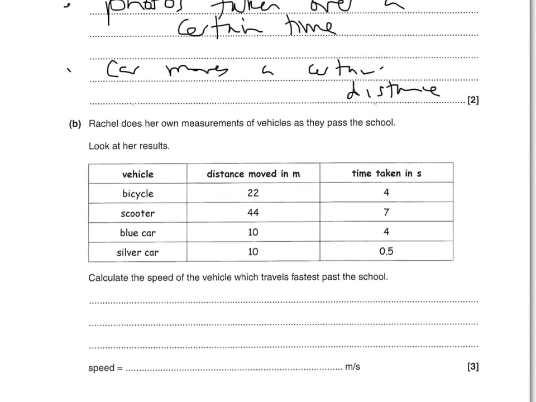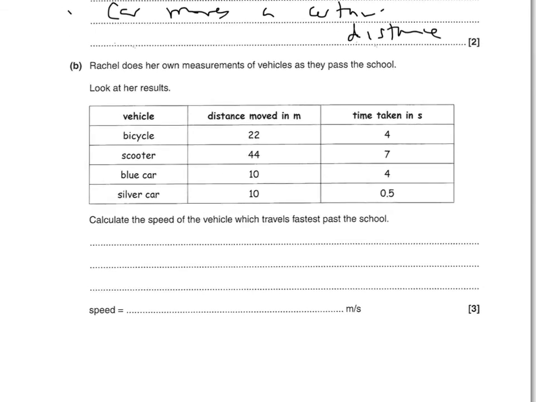Rachel does her own measurements of vehicles as they pass the school. There's a result to calculate the speed of the vehicle which travels fastest past the school. So the idea here is that you'll probably need to work them all out just to make sure. So remember that speed equals distance divided by time.